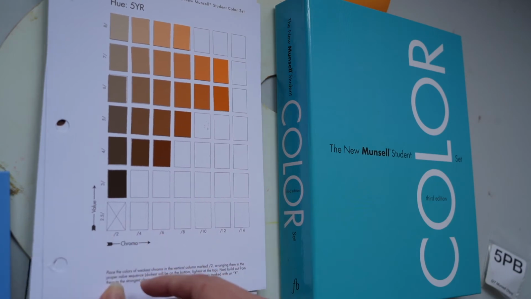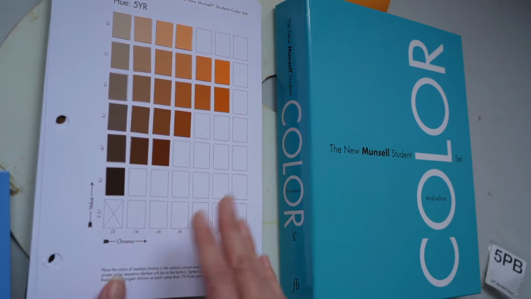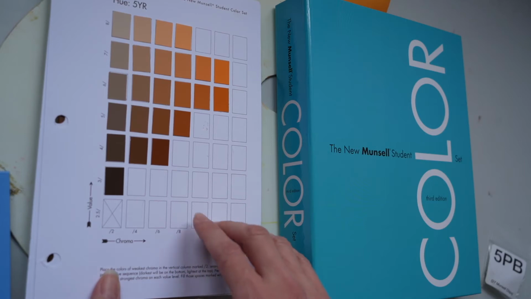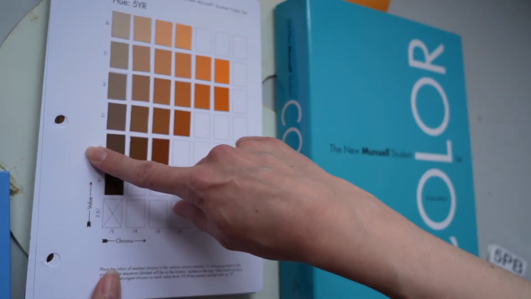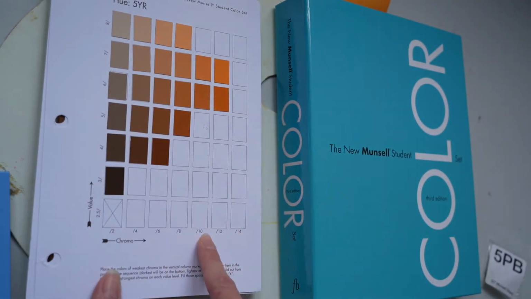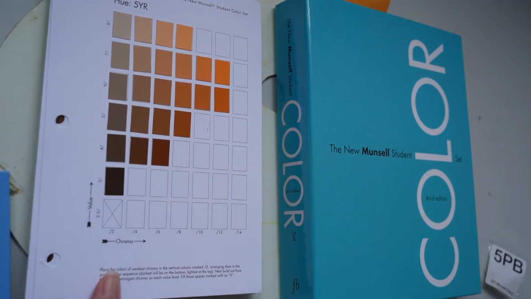If you're looking at the code of any particular number, the hue comes first, then the value, and then there's a slash and the chroma. That can be a little bit confusing to get used to.